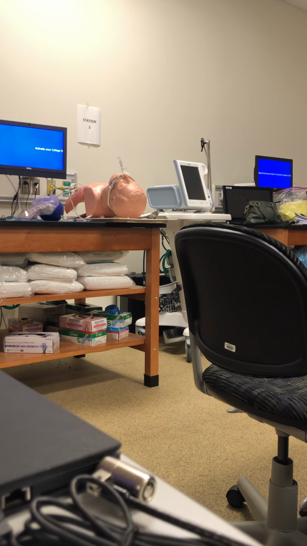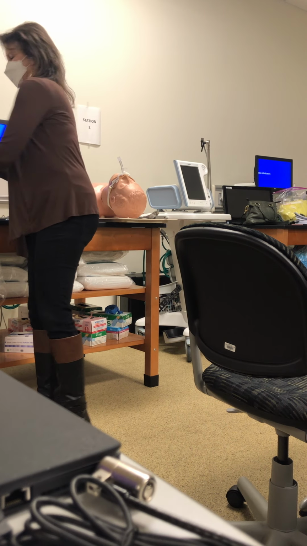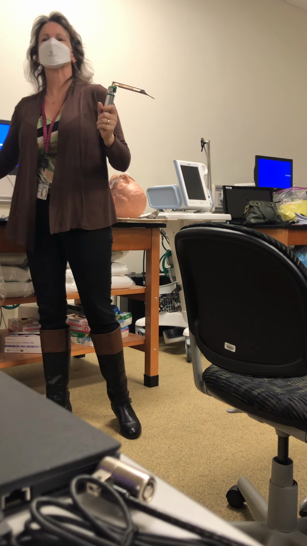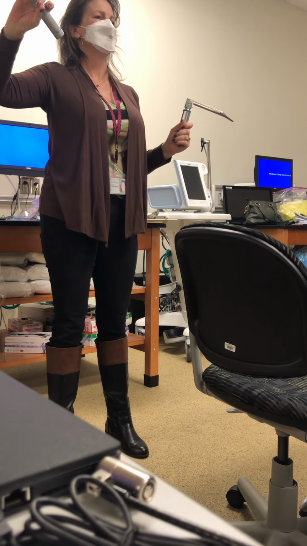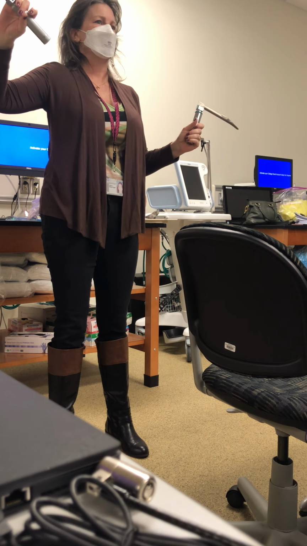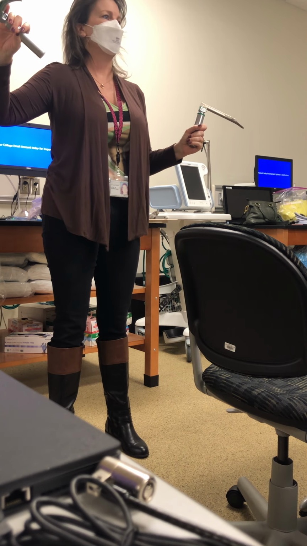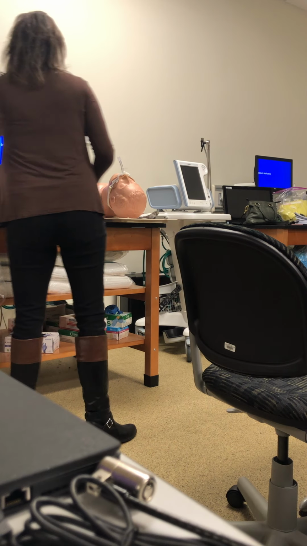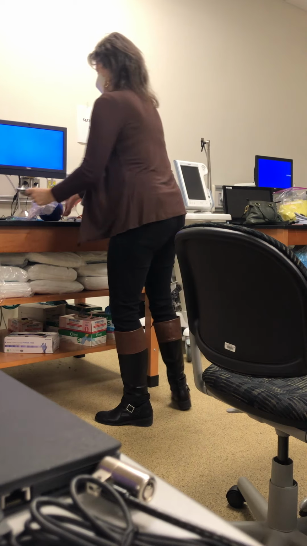So what is the straight blade called? Miller. What is the curved blade called? Macintosh, good. In your PowerPoint, if they ask what size we're going to be using, what size are you going to say? A 3. A 3. Okay? So, if we're going to be intubating this guy, we're going to pretend like we're going to intubate.